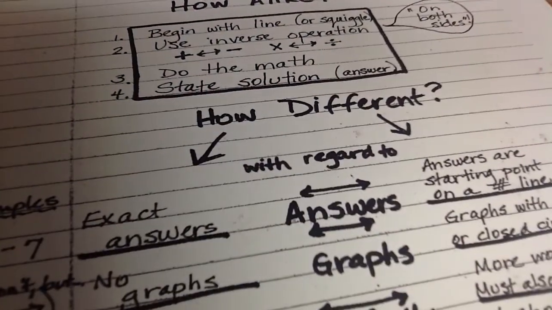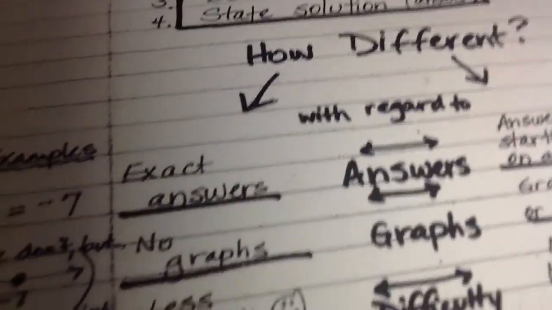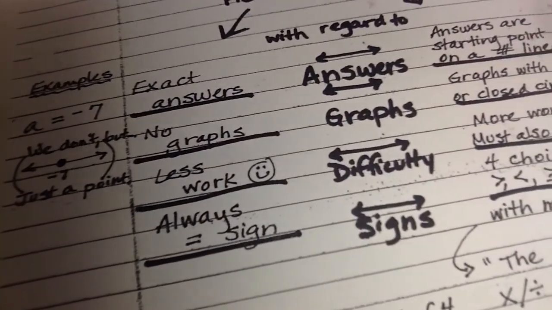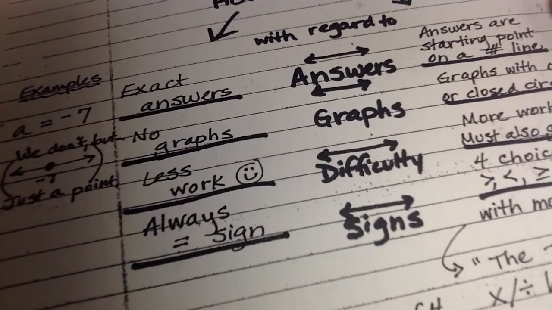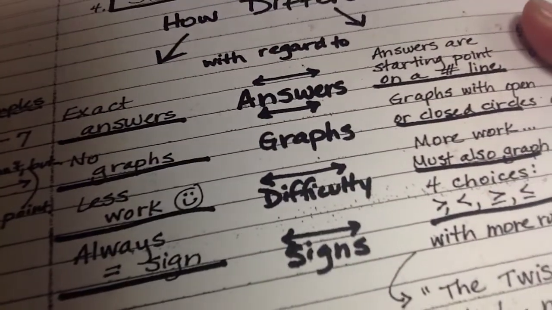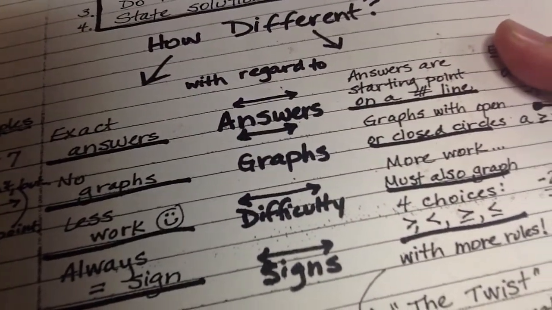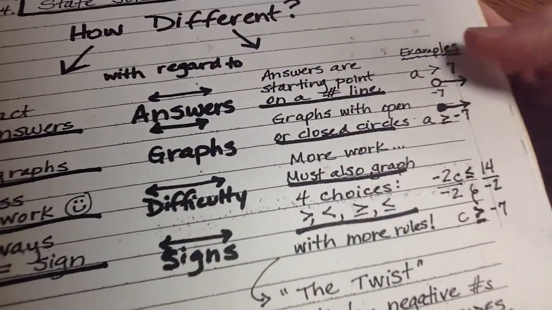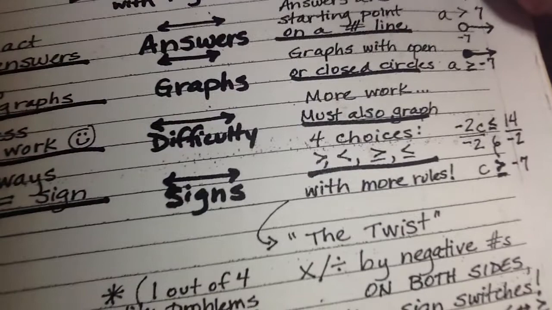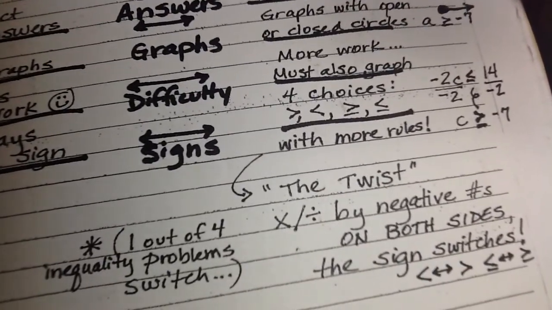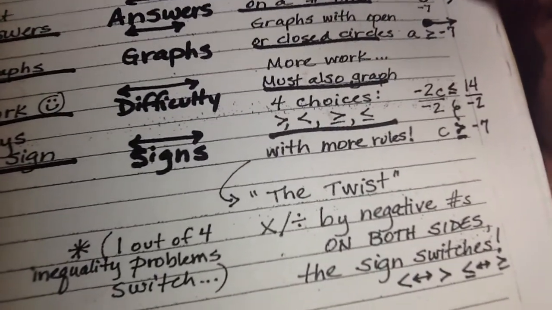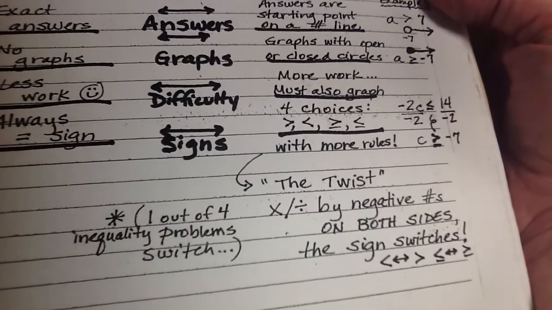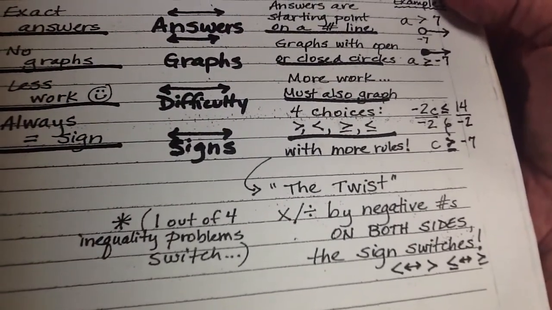But then, how are they different? It's got 4 examples. They're different in regards to the answer, the graphs, the difficulty level, and the sign. And let's see if I can get that in there. There are more examples here. It reminds you about the twist, how when you multiply by a negative number on both sides, the sign switches. And that's only about 1 out of 4 problems will the inequality sign switch. So you've got these resources.